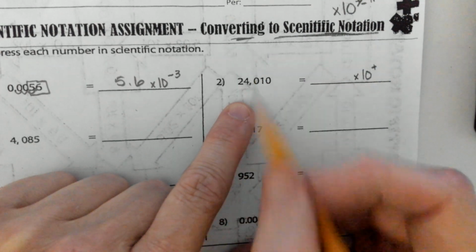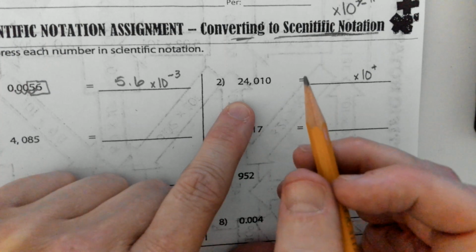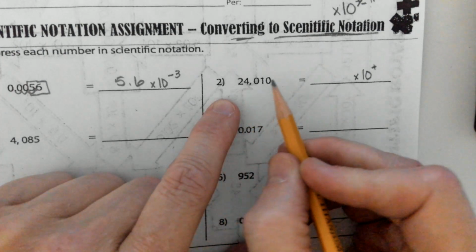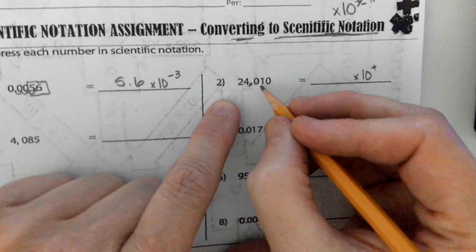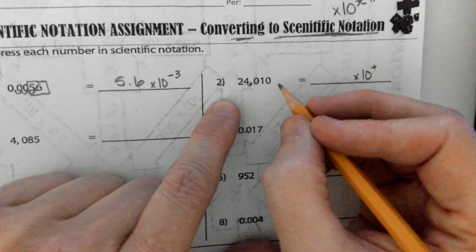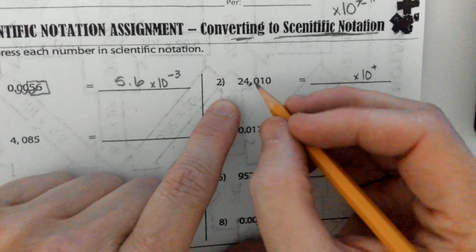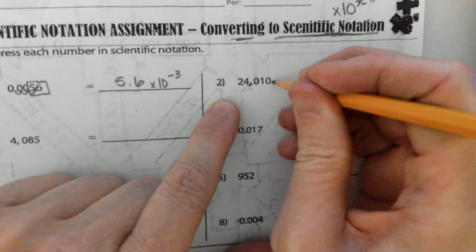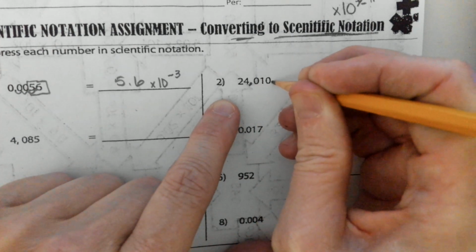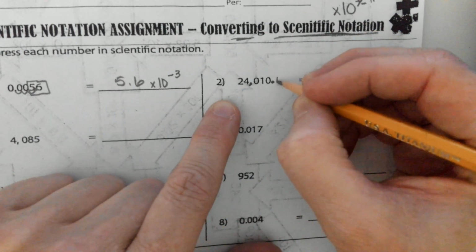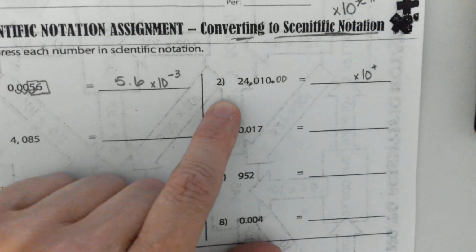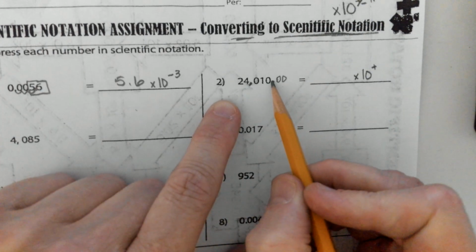All right. Now, 2 things that you got to remember on this one. Since there is no decimal, this is a comma. This is not a decimal. It's 24,010. You have to remember, you actually have to put the decimal in there yourself. It comes at the end of the number if it is not shown. If you want to add 2 zeros at the end to make it look like money, that's fine. You just need to know that's where the decimal is.